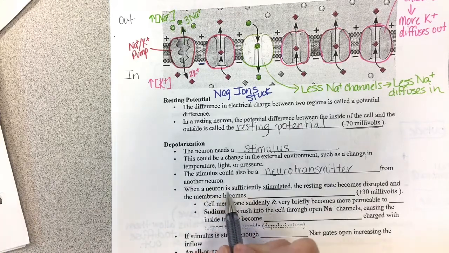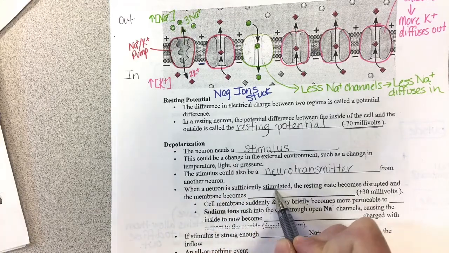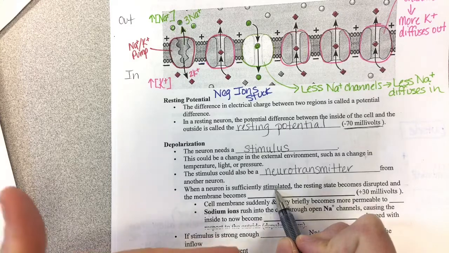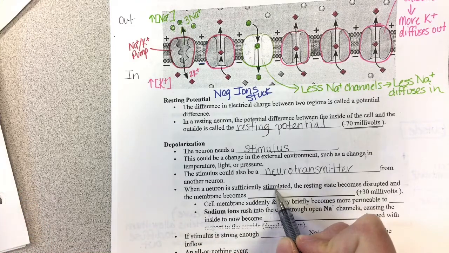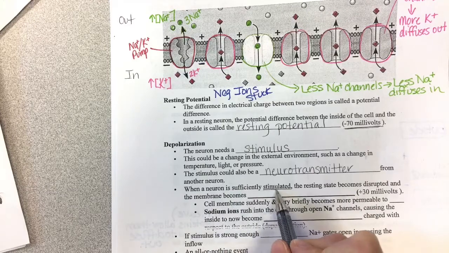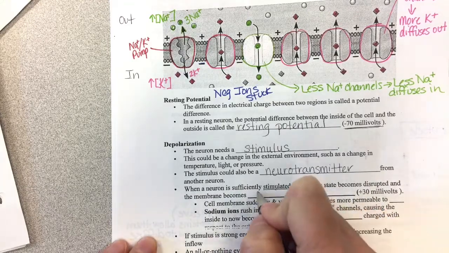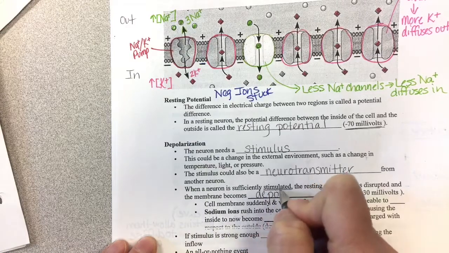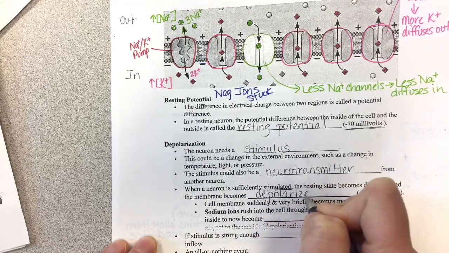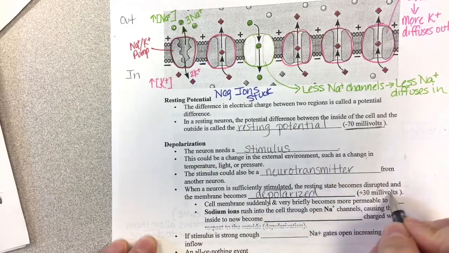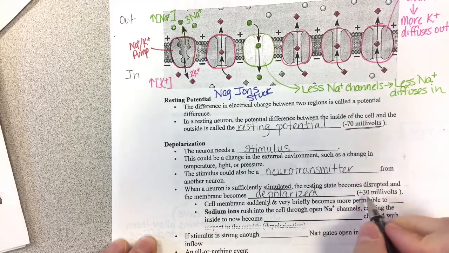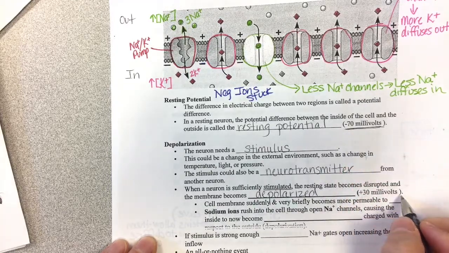When a neuron is sufficiently stimulated, that means that you have to get enough stimulation. So sometimes your neurons won't fire with just a little bit, but it has to have enough stimulation. When it's sufficiently stimulated, the resting state becomes disrupted, and the membrane becomes what we call depolarized. Notice here it goes up from negative 70 millivolts up to 30 millivolts.